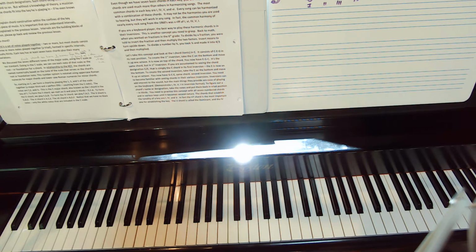So, going to the C scale, once again, we can build a chord on each note of that scale, as the root for a chord. For instance, we'll start on the C. Once again, the C scale: C, D, E, F, G, A, B, C. Okay, we're going to start and build a chord in thirds on the C.